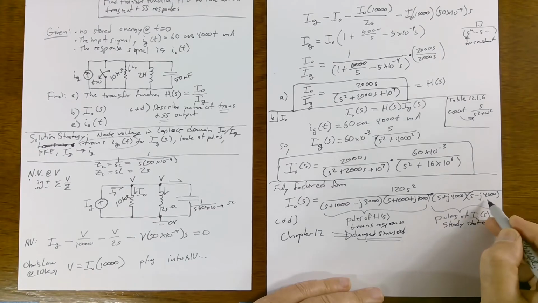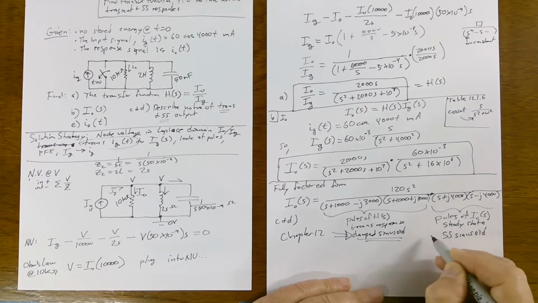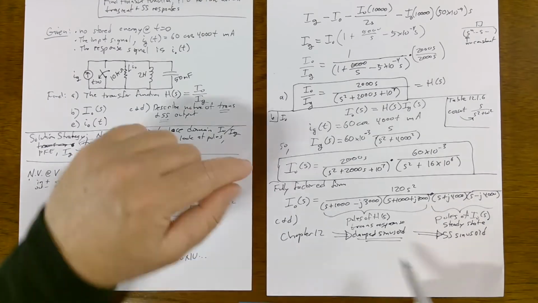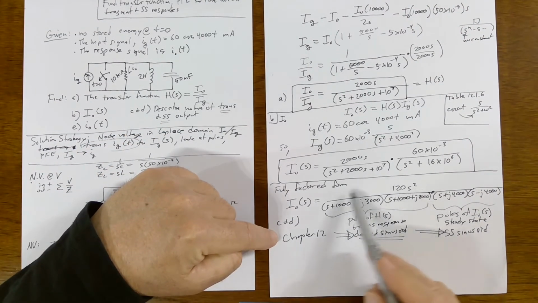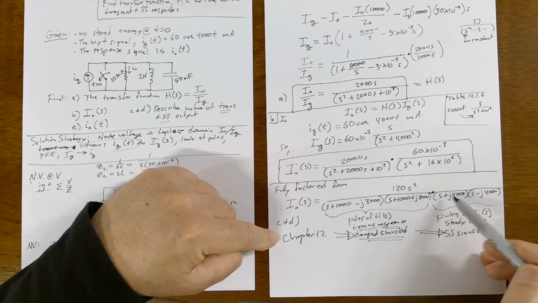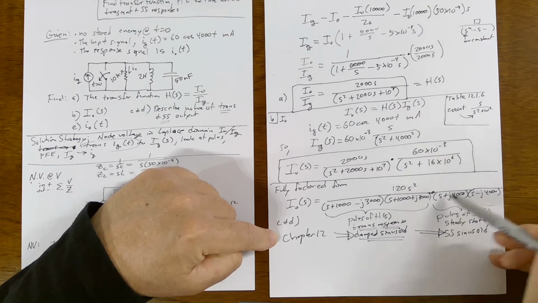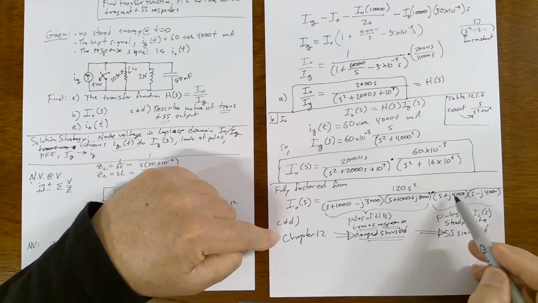The poles of this guy give you the steady state response, or it's going to be a steady state sinusoid, and that also comes from chapter 12, right? So basically, the poles of the transfer function H(s) determine the transient response, and the poles of I sub g, the input function, will tell you the steady state response. And then you look at the nature of those poles.